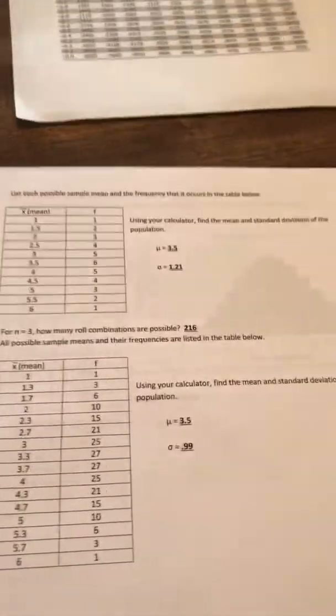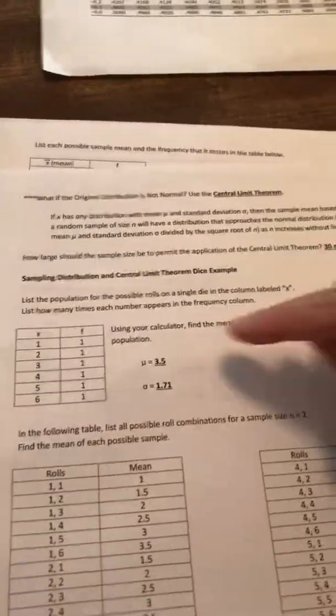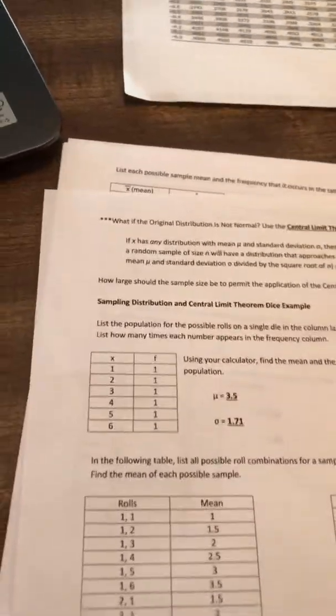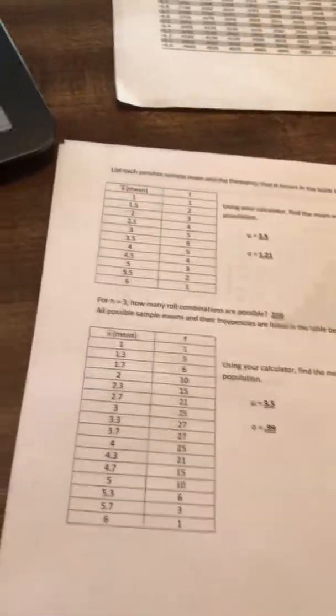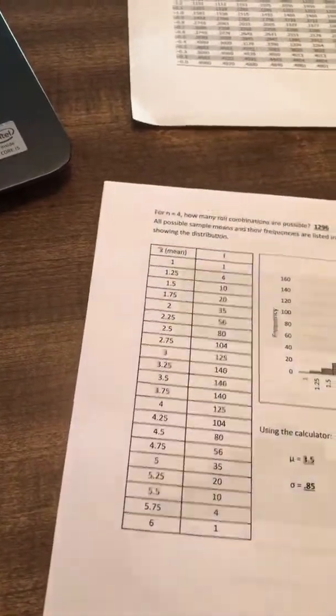So if you notice here on these, our means are not changing. Mean is always 3.5. It doesn't matter. Using our original distribution, it's 3.5. If you roll 2 dice, it's 3.5. 3 dice, it's 3.5. And I think I even have 4.